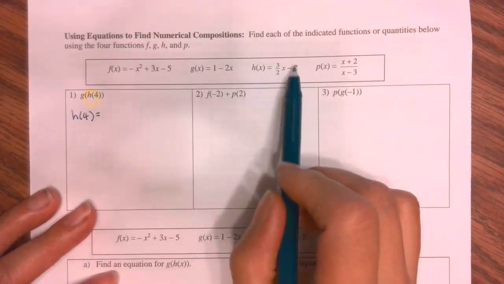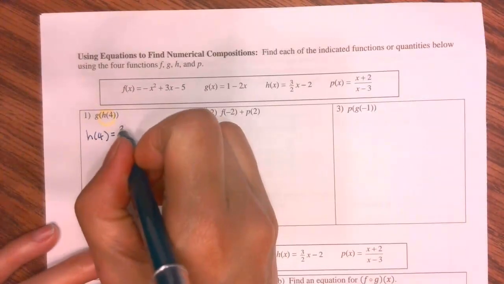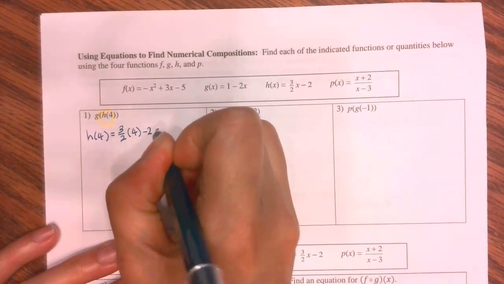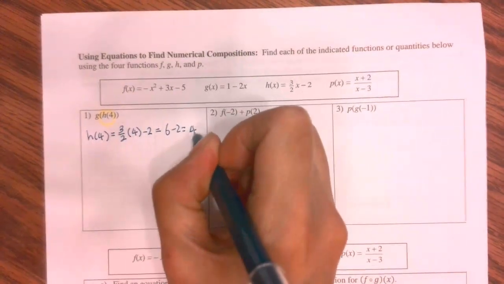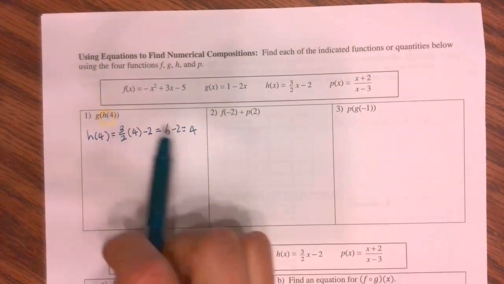How do you find it? There's a function h. You're going to take that 4, plug it into your x, right? So 3 half times 4 minus 2 is 6 minus 2, which is 4. What is 4? The circle part is 4. The h of 4 is 4.